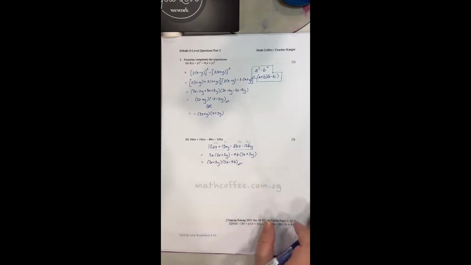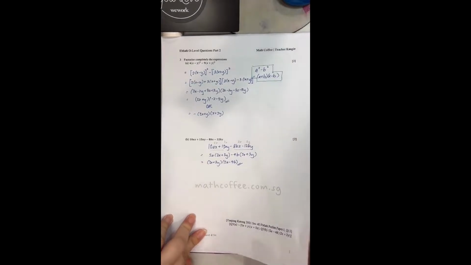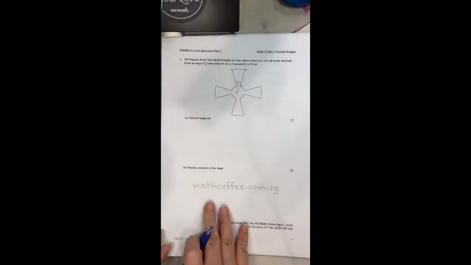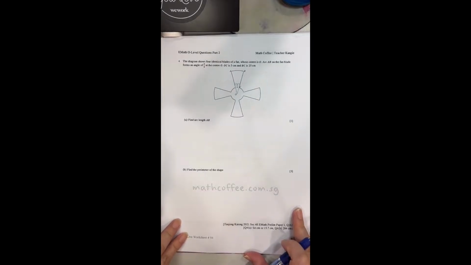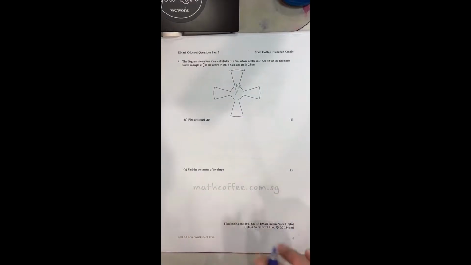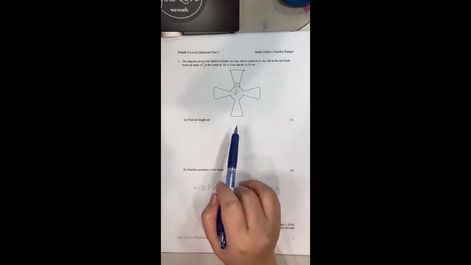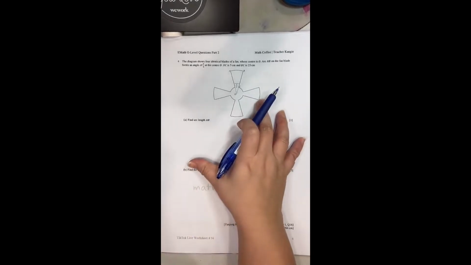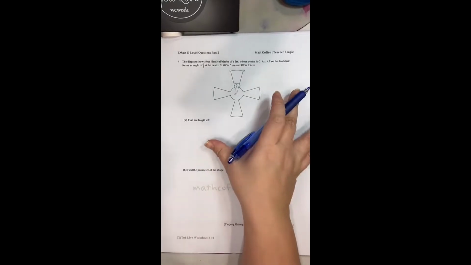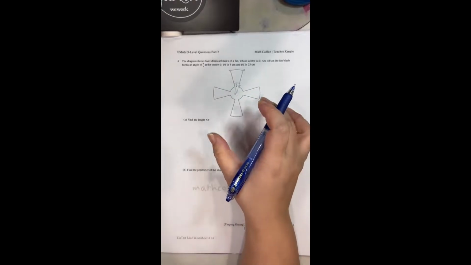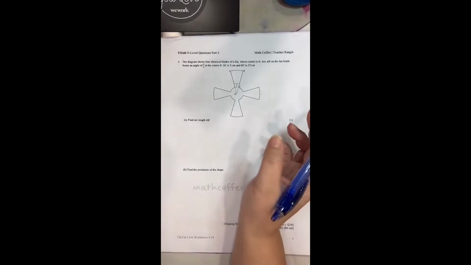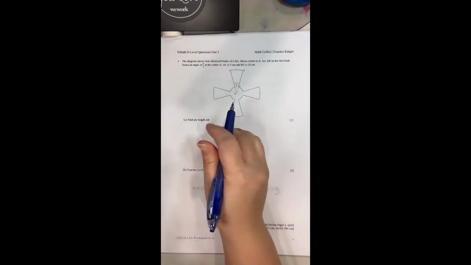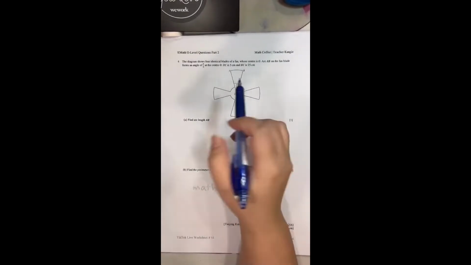Yes, correct. Okay. Now, let's move on to question number 4. This diagram looks very scary, right? So, again, when you look at the question, stay calm. If you feel you are not prepared to do this question yet, never mind, it's okay. You can circle the question and move on to the next question first, then come back later. But now, of course, we're going to do this question.